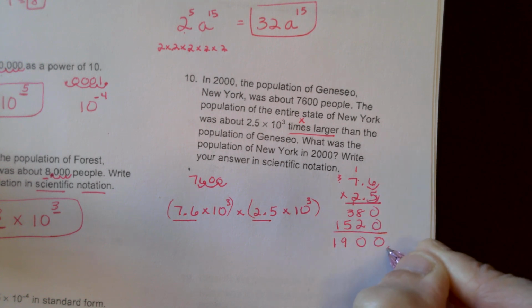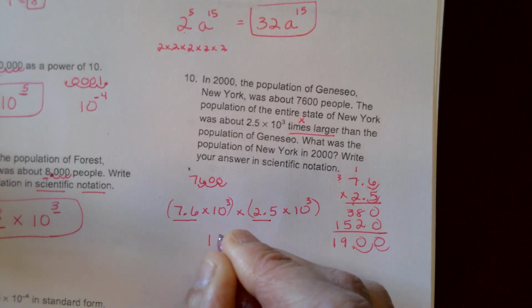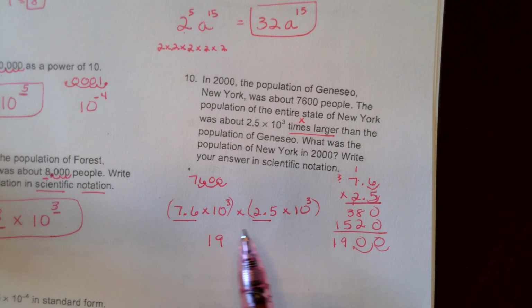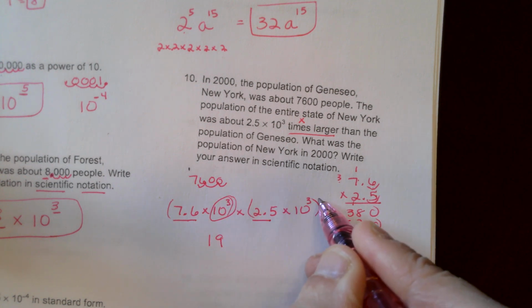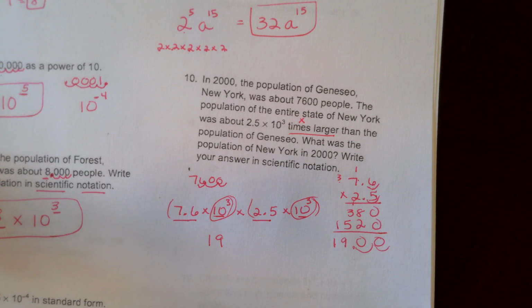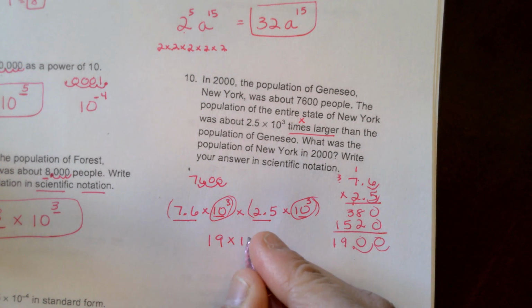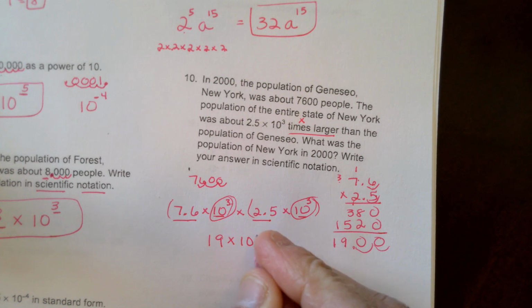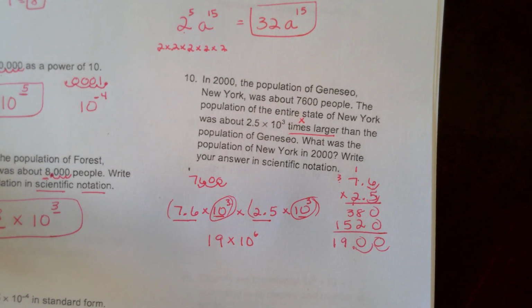Two spots. So it's 19. The reason is because then I want to put these together because they again have that same base of 10. So I can add those exponents. So I can say, okay, that's times 10 to the 3 plus 3 is 6.